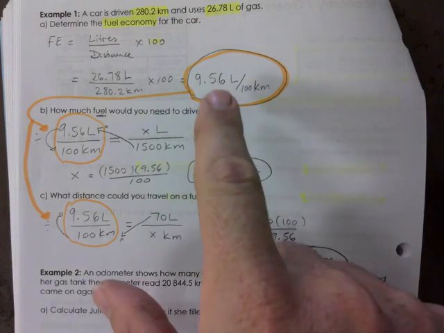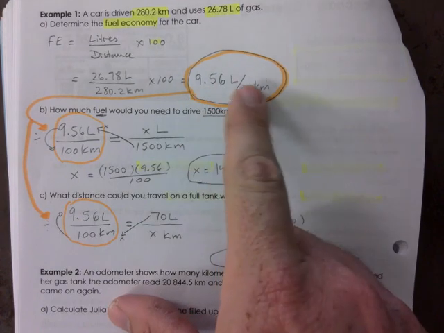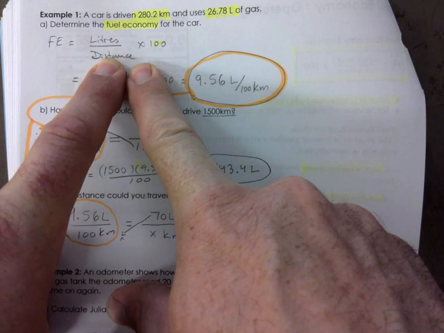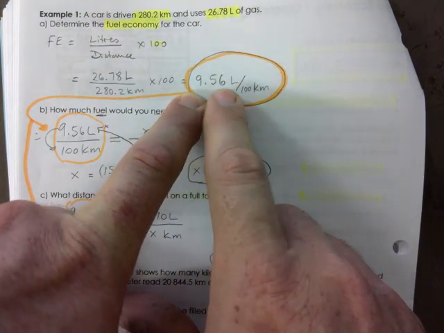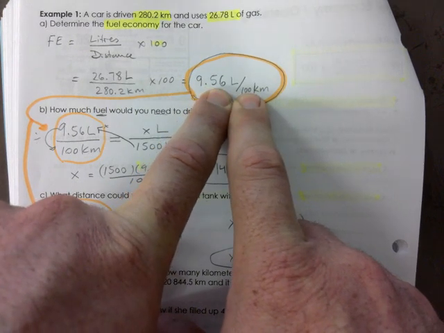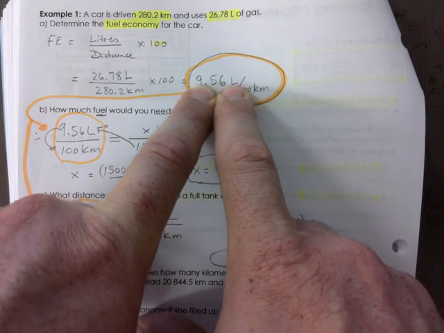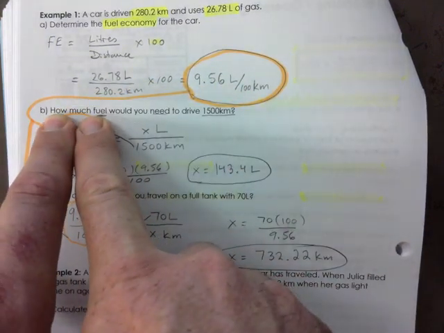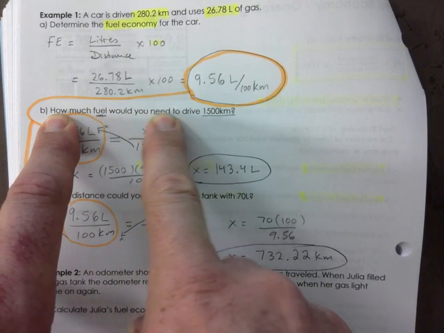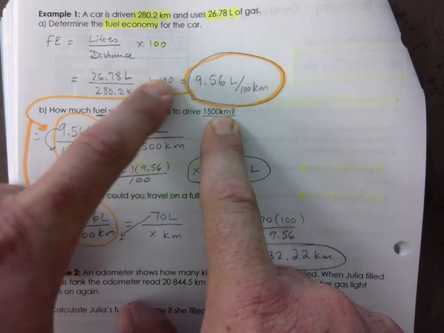So once you have your fuel economy, what is it? It tells us how many liters per 100 kilometers. You can calculate it. You need liters and distance, right? Boom, there you have it. Once you have this, pay close attention to this. Once you have this, you can answer two questions. The first one, for example, if someone says, hey, how many liters would you need to drive a certain distance? You go grab your fuel economy, right?